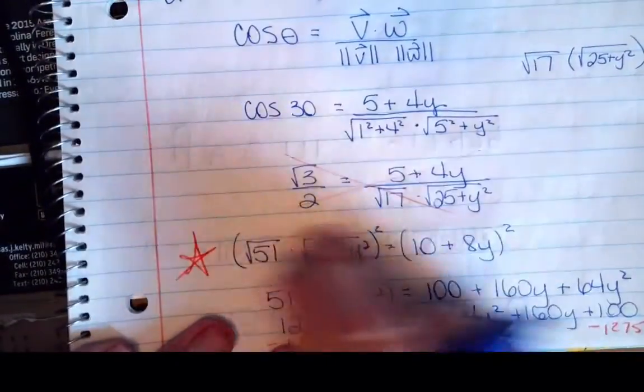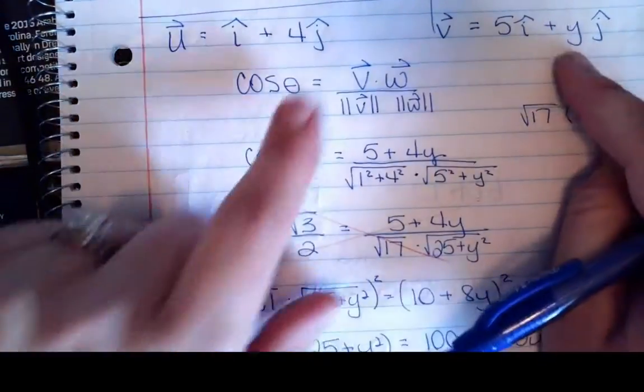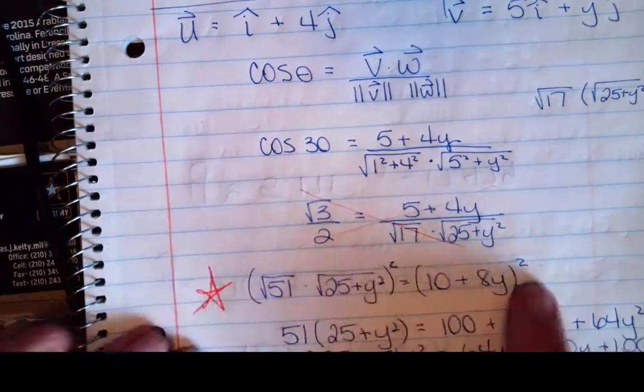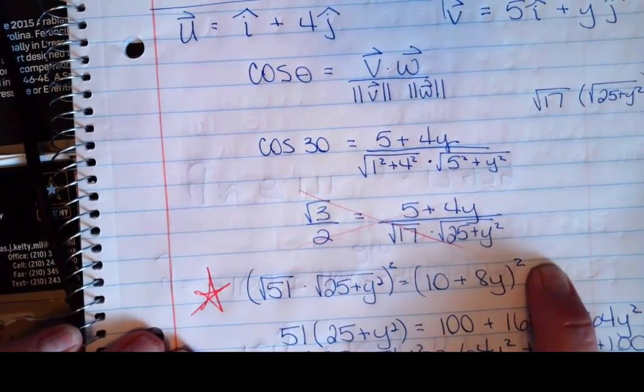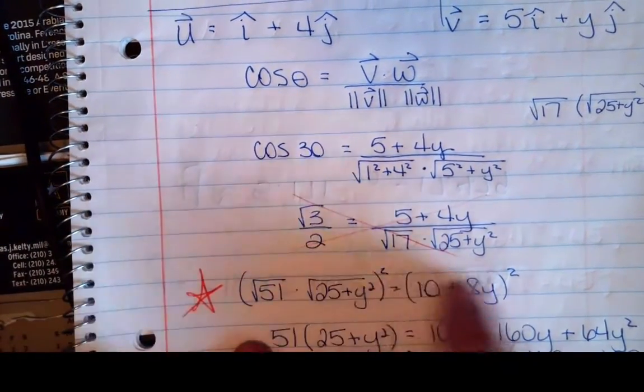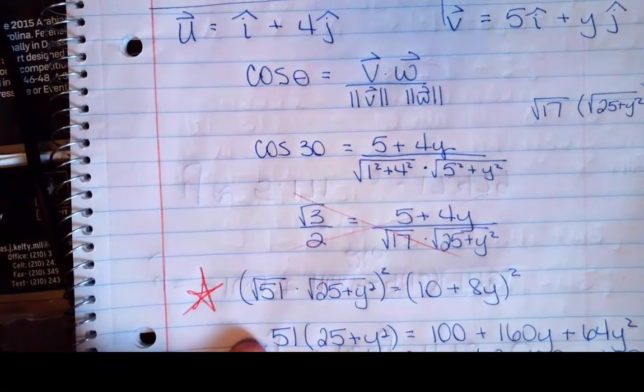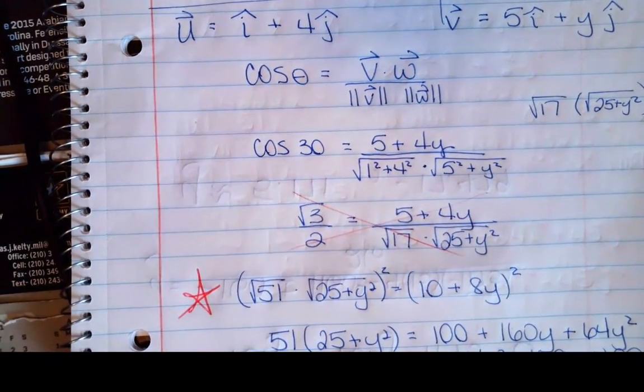So you've got 2 answers, and you need to check them in your original problem. Check them to make sure these 2 things will produce matching sides. Make sure that when you check those answers the left side and the right side check out, because one of them is not going to work, so it's extraneous.